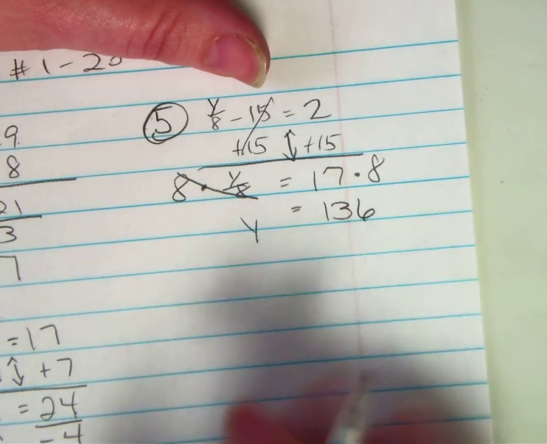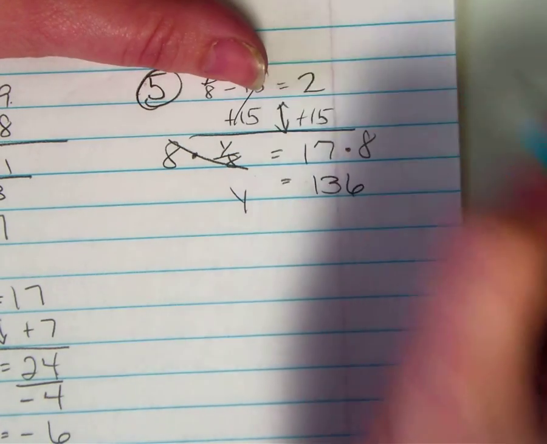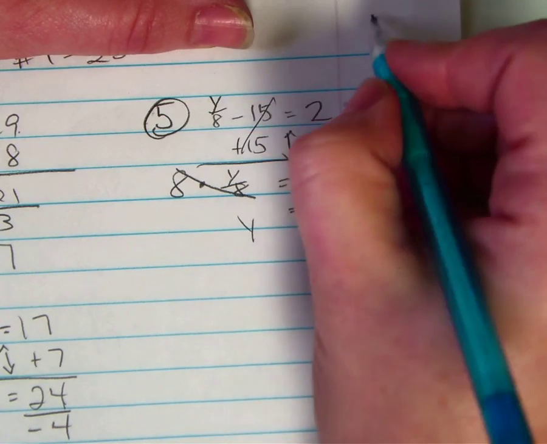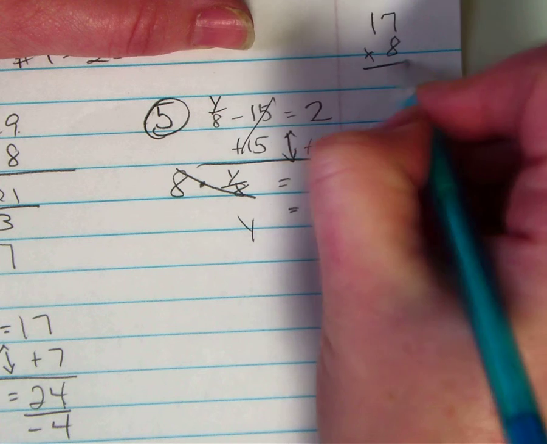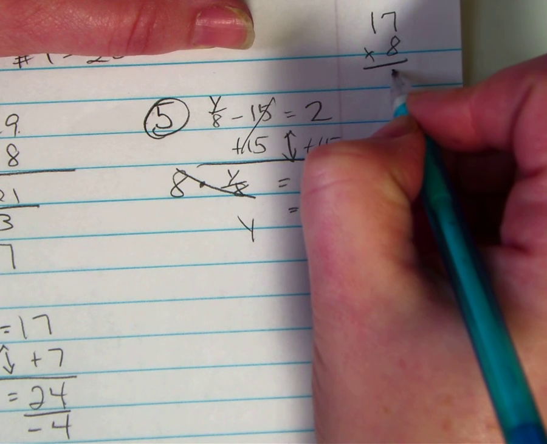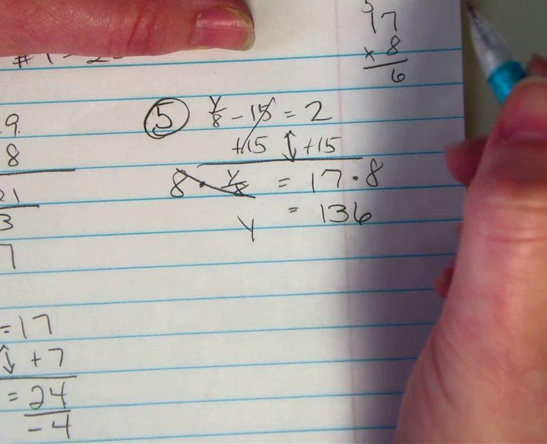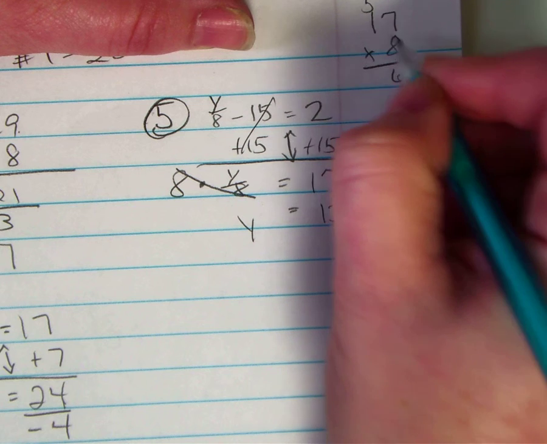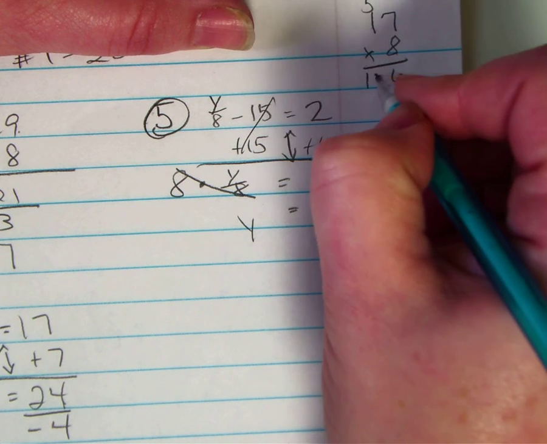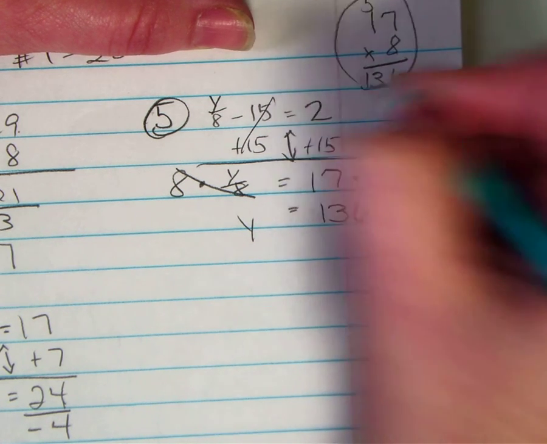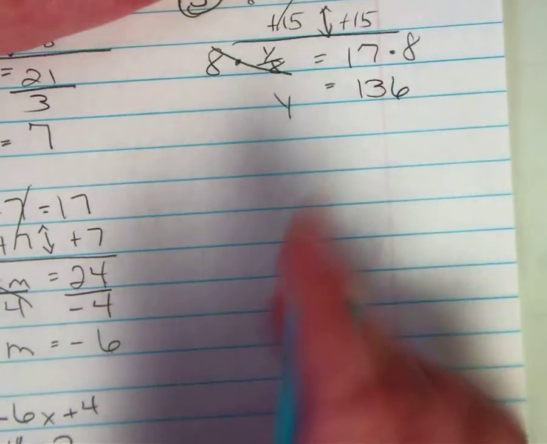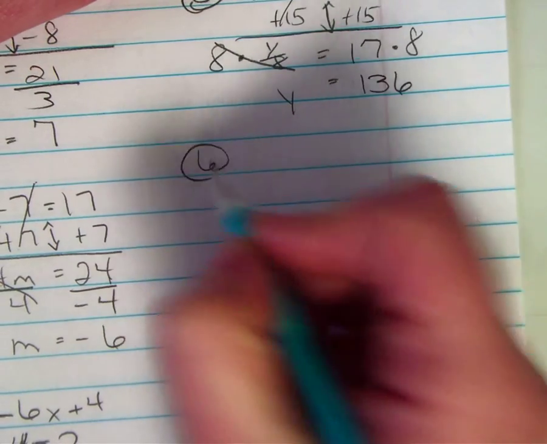And to double check and make sure that 136 is right, I'm going to go up here and say 17 times 8. 8 times 7 is 56. Put down my 5, put down my 6, carry my 5. 1 times 8 is 8, plus 5 is 13. So, yep, 136. Okay, let's move on to number 6.